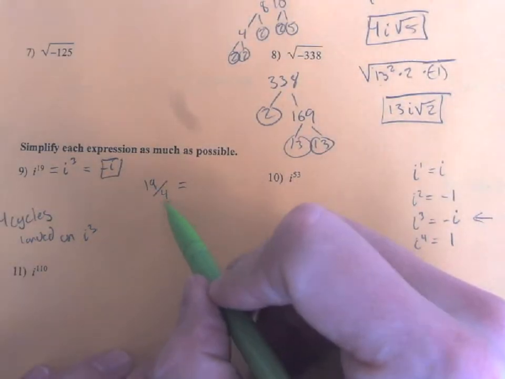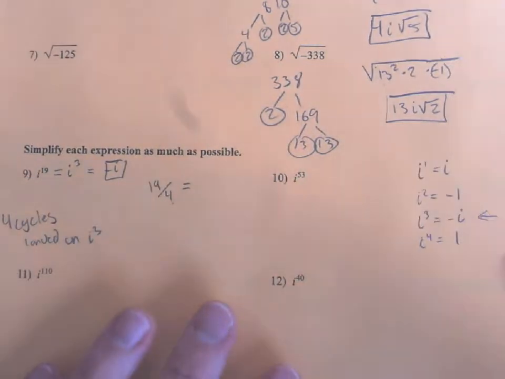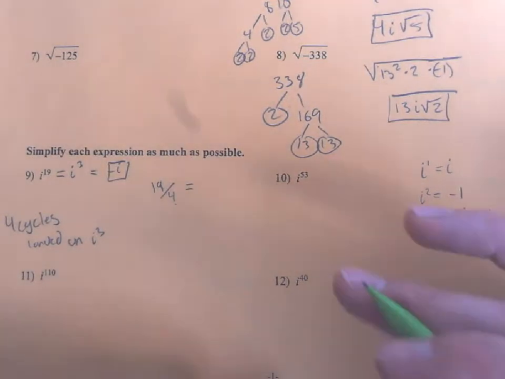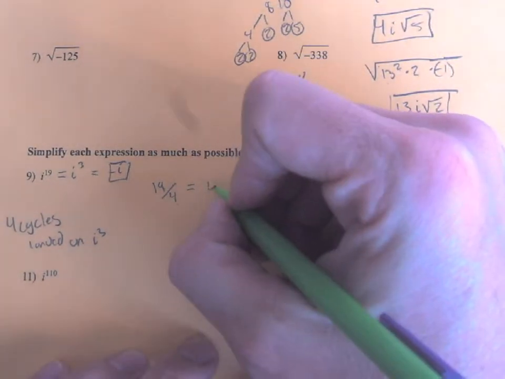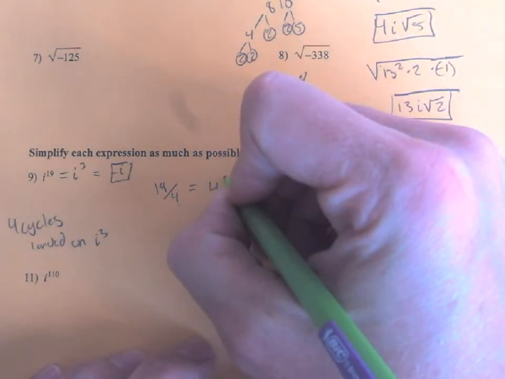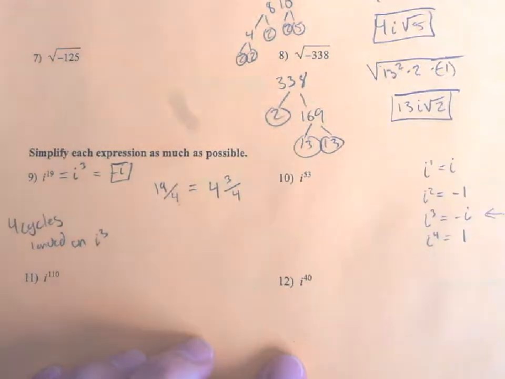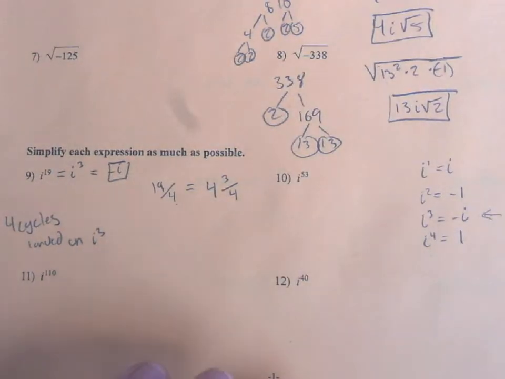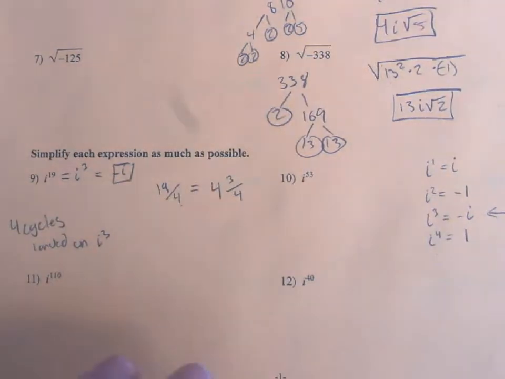So 4 doesn't go into 19, and the closest thing it does go into is 16. So 4 times 4 is 16, but I'm still 3 away from 19. So this is actually 4 and 3/4. Okay, so you might remember turning an improper fraction into a mixed number.